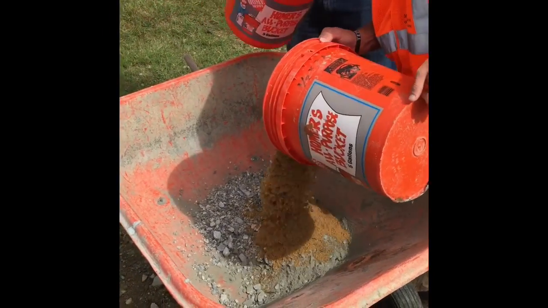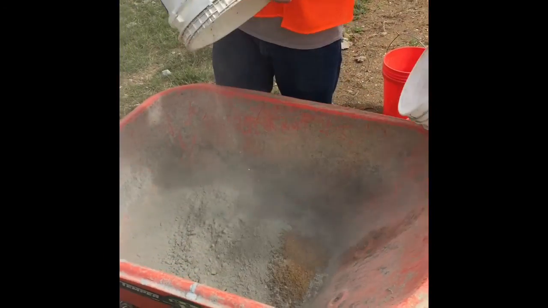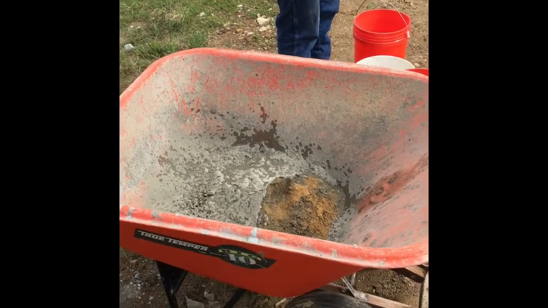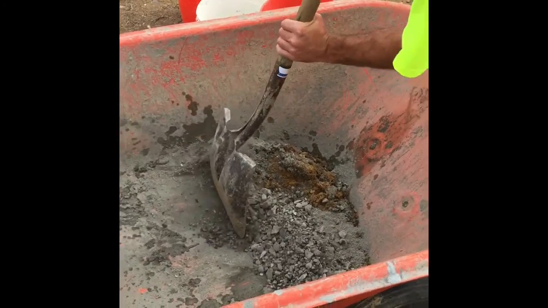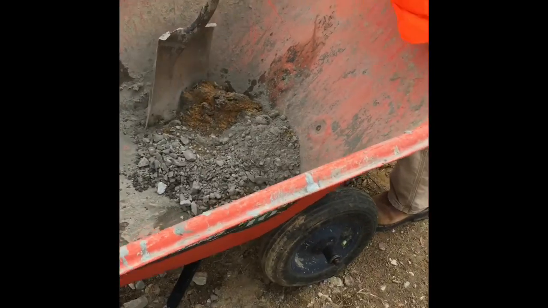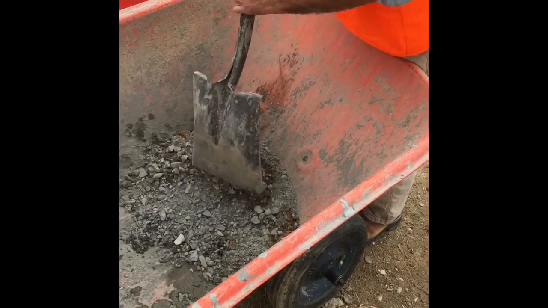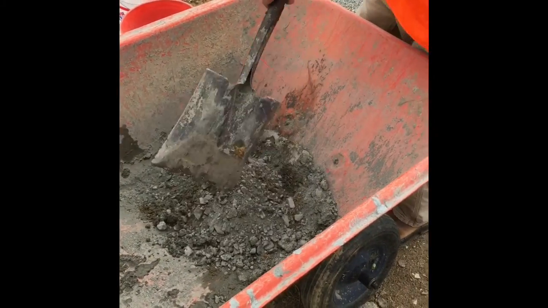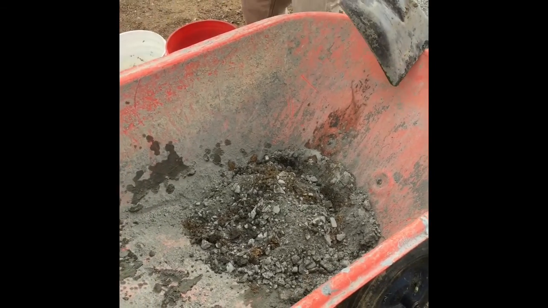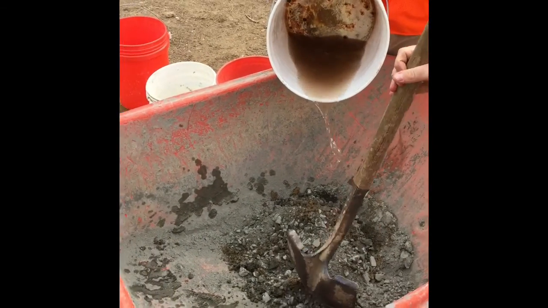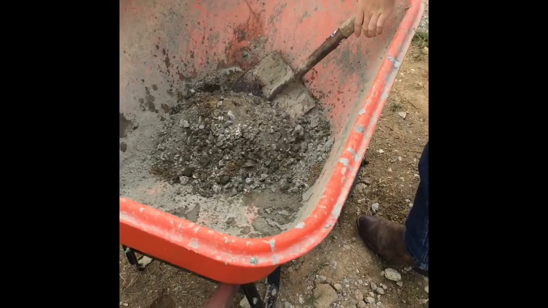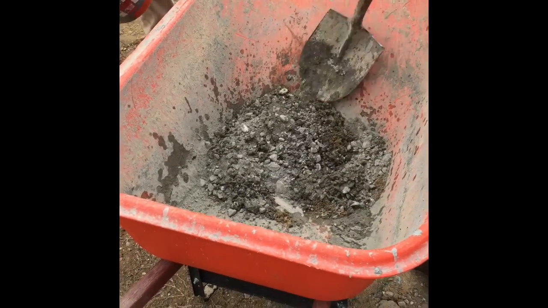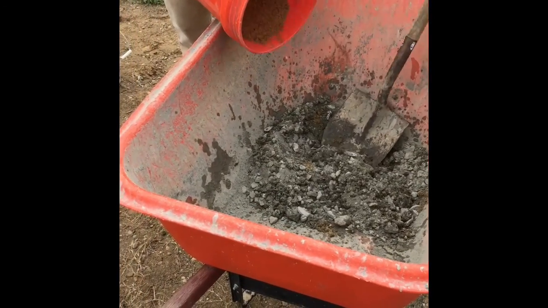All right, we're starting to mix our conventional concrete. A little bit of the water. As you can see, we started the mixing process by first adding dry ingredients to the wheelbarrow and then slowly adding water over time. This helps ensure that we have a consistent mix that doesn't have wet and dry areas throughout the entire mixture.